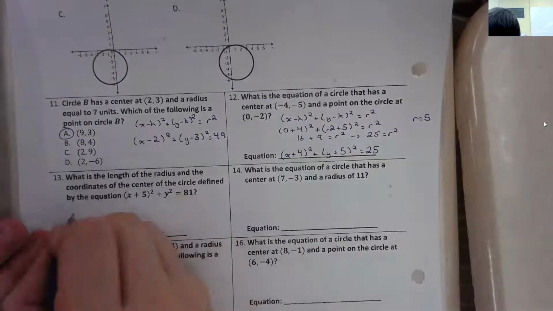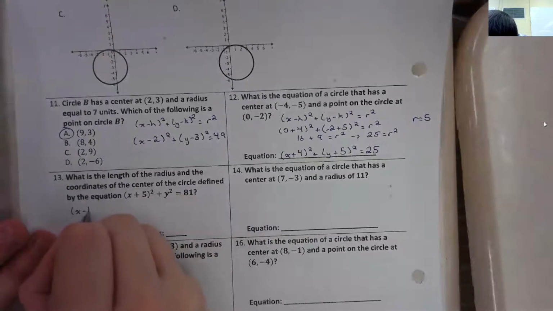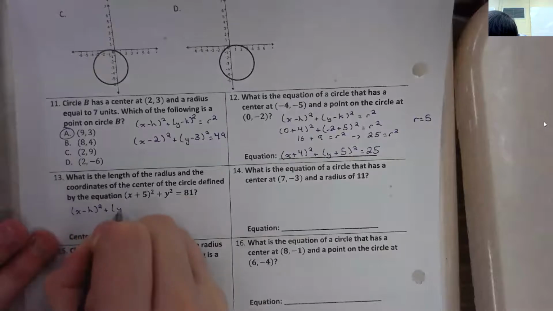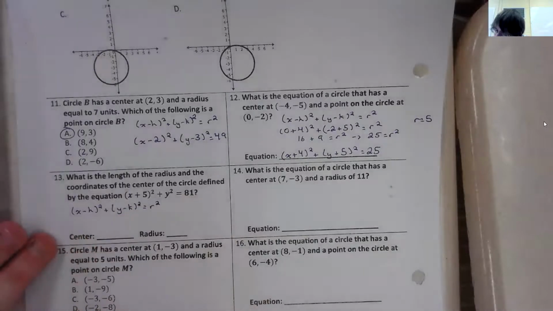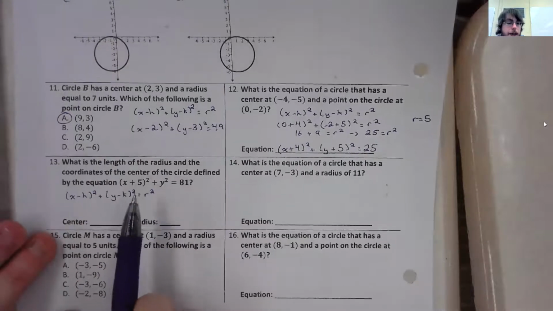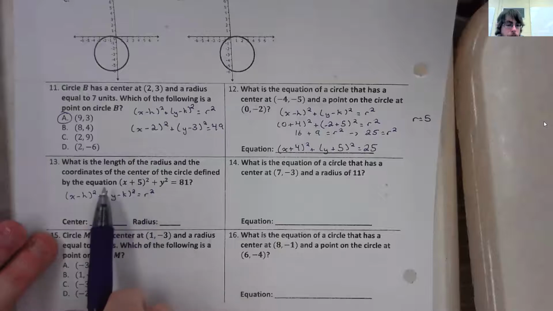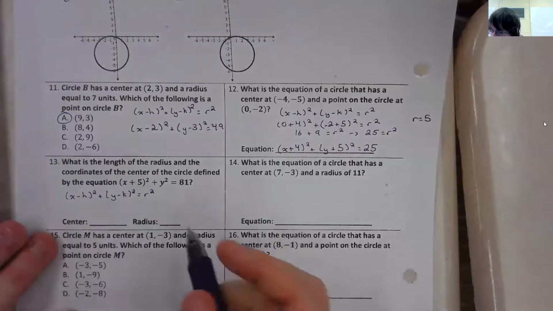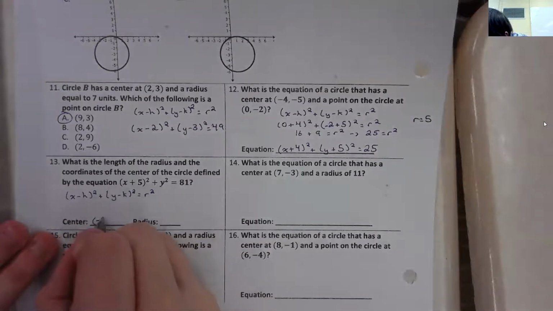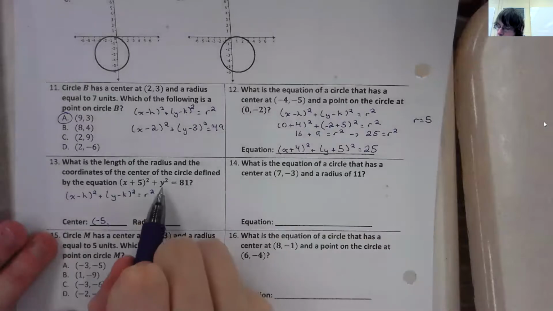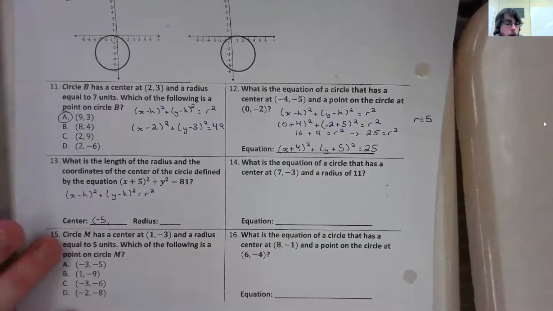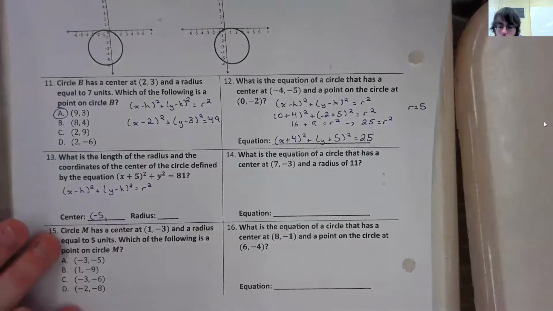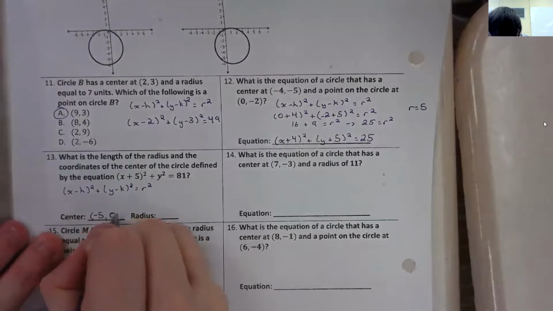So remember your formula, x minus h squared plus y minus k squared equals r squared. Now your center is grouped with your x's and y's. Now x has this positive 5, so the center has opposite signs from the equation. So your center is going to start out with negative 5. Now notice there's nothing grouped with the y. Since there's nothing grouped with the y, we can say that that coordinate of the center should be 0.